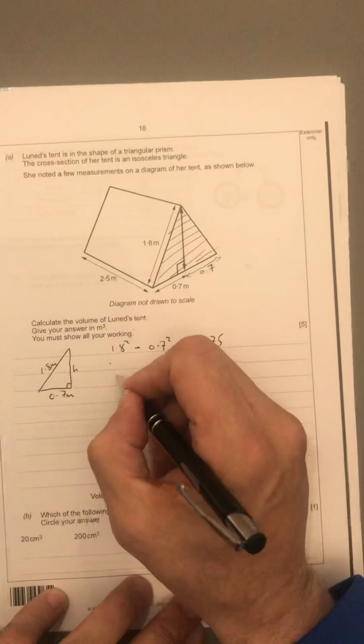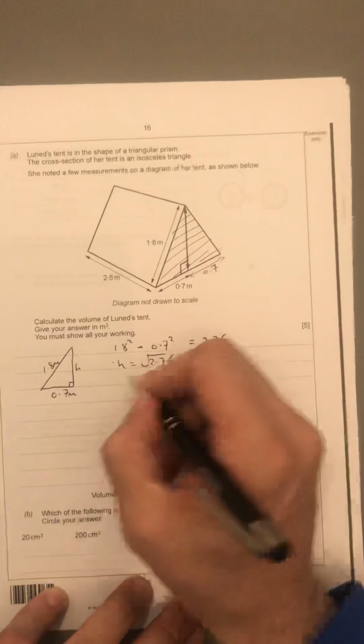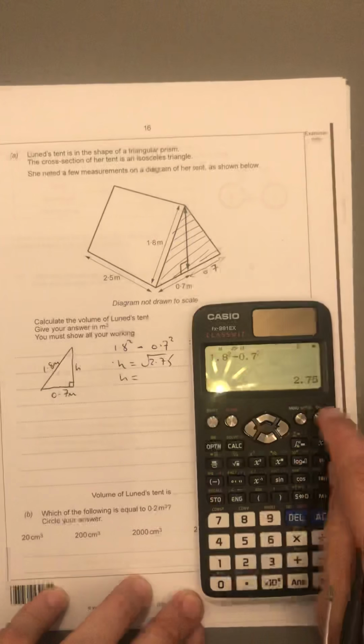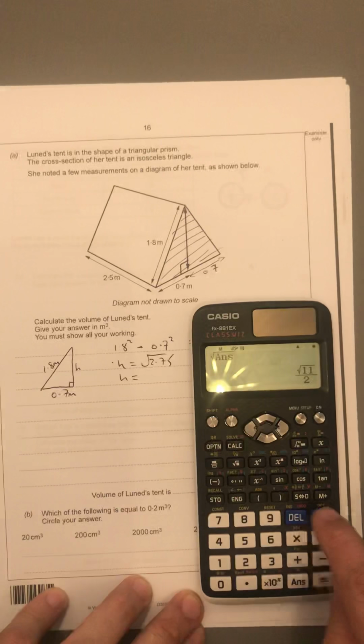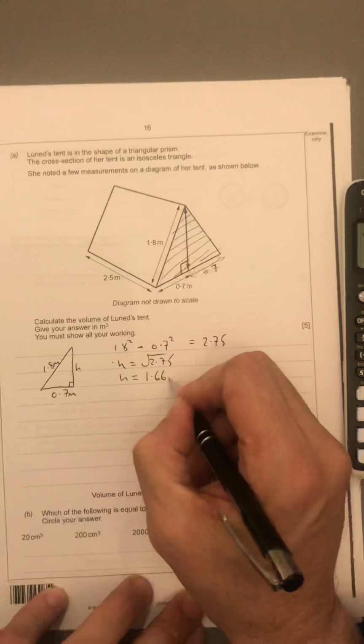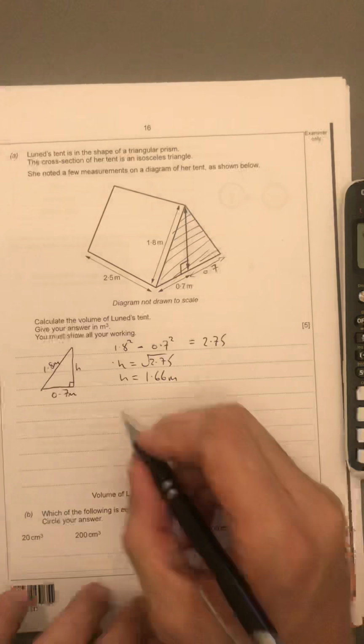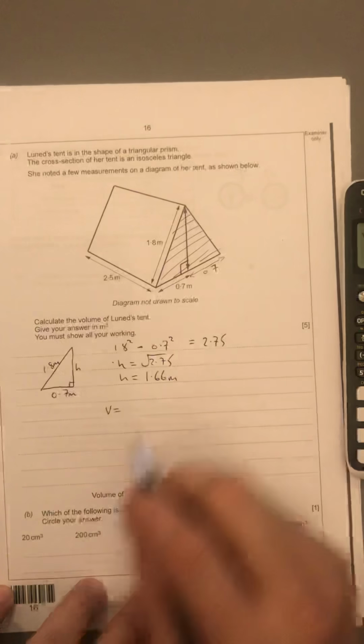Then I just square root my answer. So the height is going to be the square root of 2.75, which is 1.66 meters.